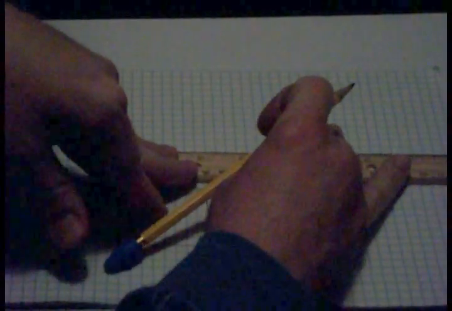Because we have to duplicate this line length right here. And believe me when I say this is not going to be easy. Okay. Like I say, this is not going to be perfect, but it's going to be as close as I could possibly get. Okay. That's actually a little too long.